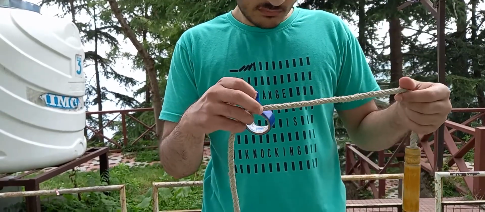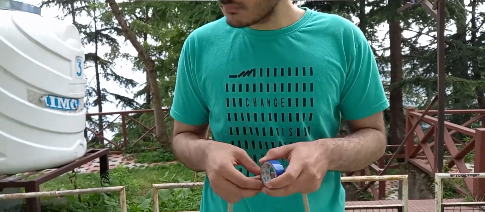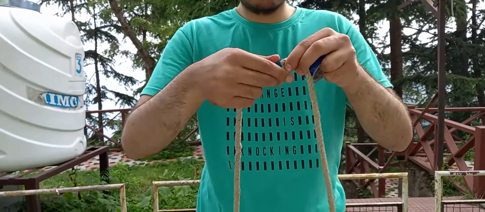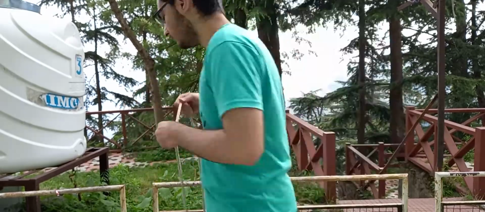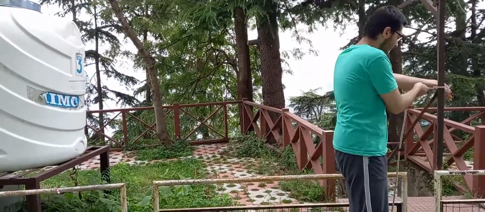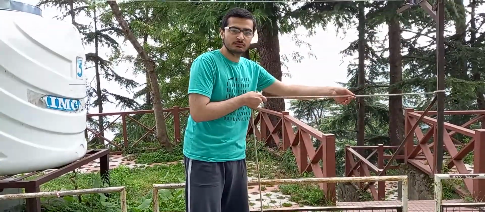I'll just mark this point here on the skipping rope with the electrical tape so that it's easy for our eyes to notice it. Now I'll go back and tie one end of the rope to the pole and take the other end and give it a flick. So it's this point right there.